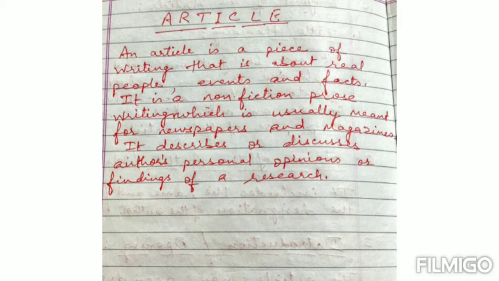Now students, before I start with the explanation of how to write an article, you must know what an article is. Let me tell you. An article is a piece of writing that is about real people, events, and facts. It is a non-fiction prose writing which is usually meant for newspapers and magazines.